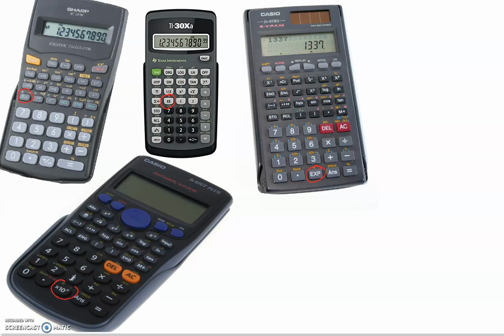And not doing scientific notation properly can cause a whole lot of problems. For example, sometimes people will use that little 10 to the X, and that is wrong. Don't use that one. Can't really see it on the other ones. Oh, there it is on this one right here. Don't use it. That is wrong. You don't want to be using those buttons. You want to use the actual scientific notation button to use it properly.